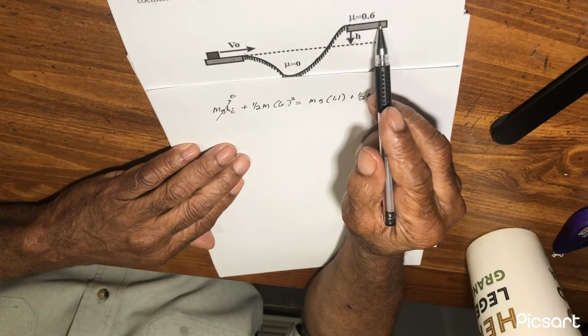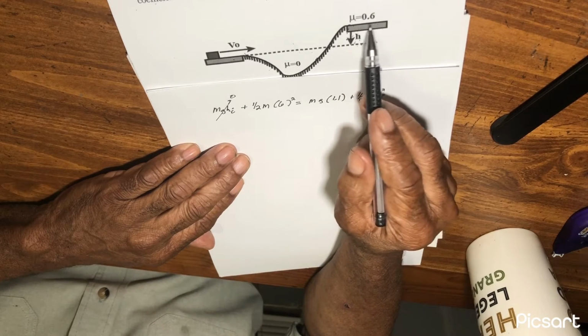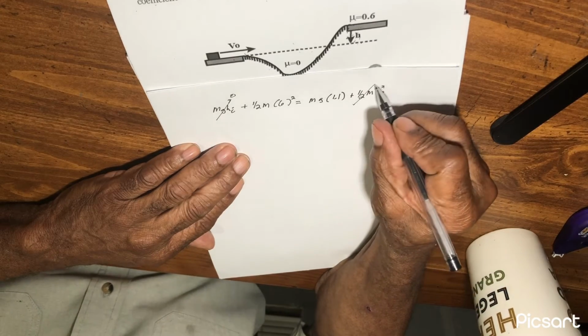We're going to come to a stop on this friction portion, so that'll equal 0.